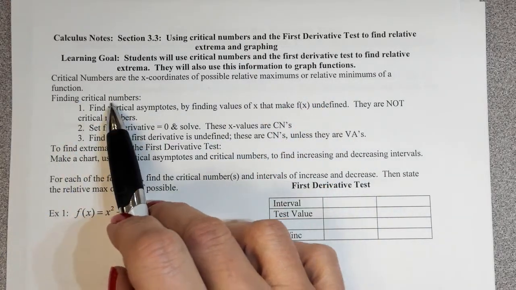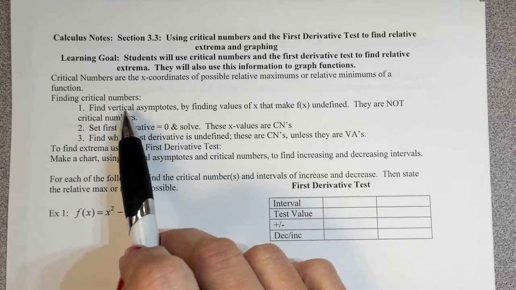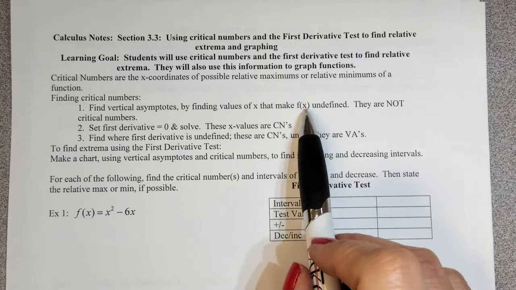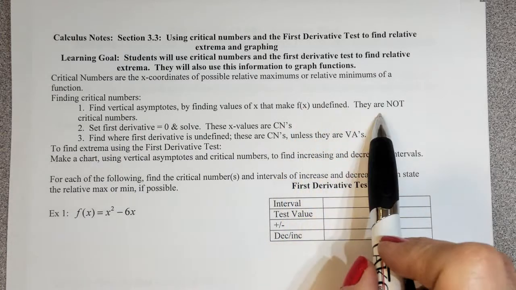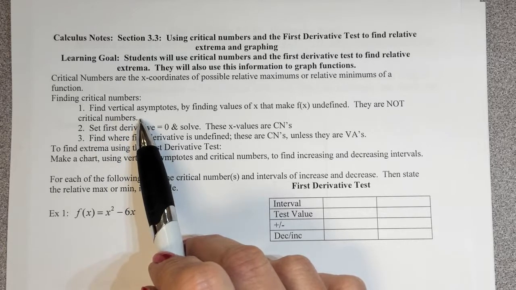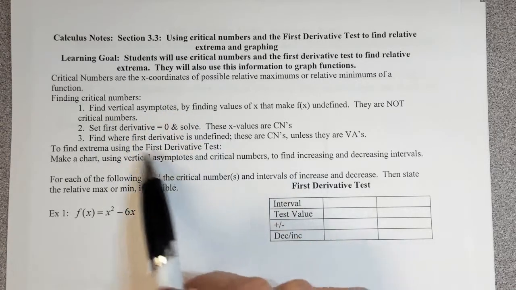If we want to find critical numbers, the first thing we have to do is find vertical asymptotes. These are the values of x that make the original function undefined. These cannot be critical numbers. They can't be high points or low points if they're not even on our graph, if it's undefined.